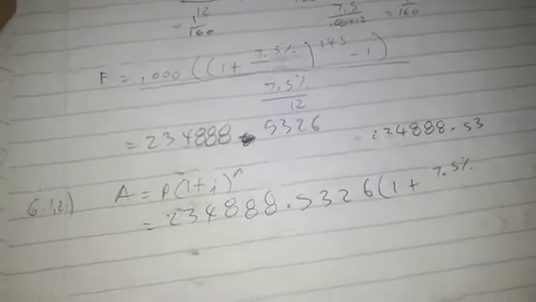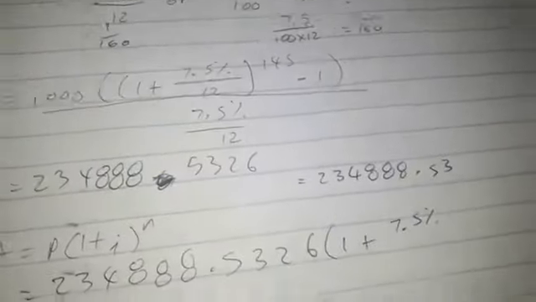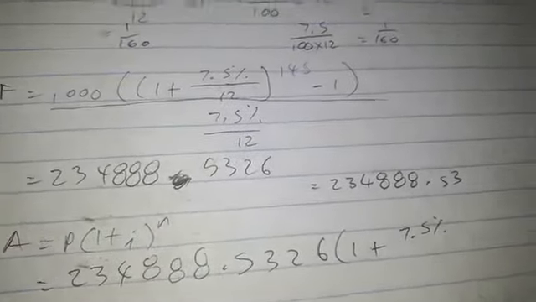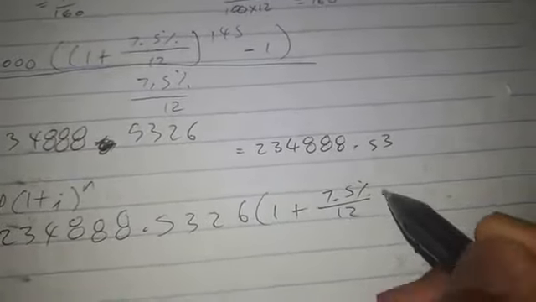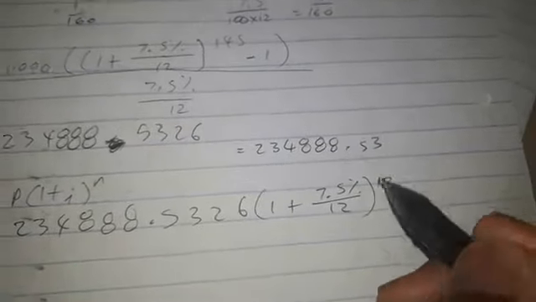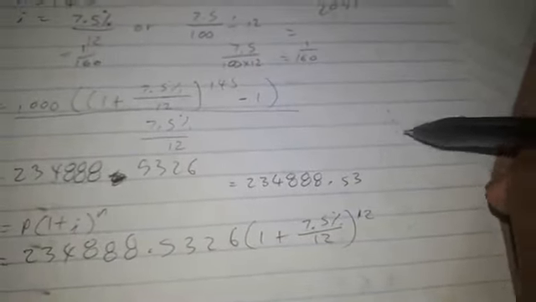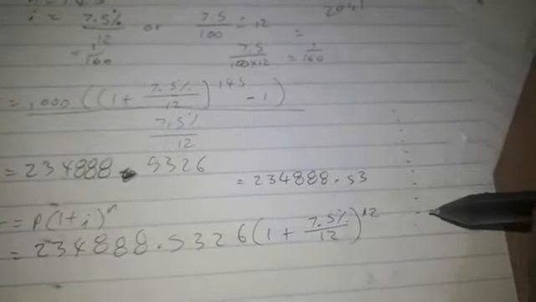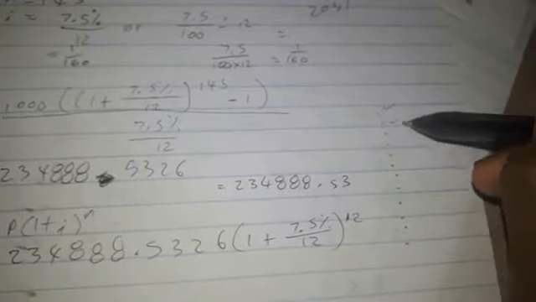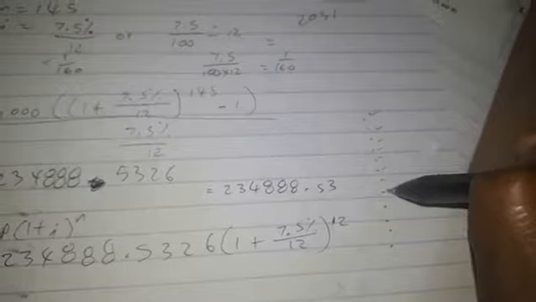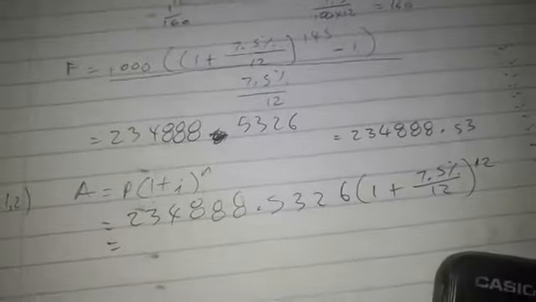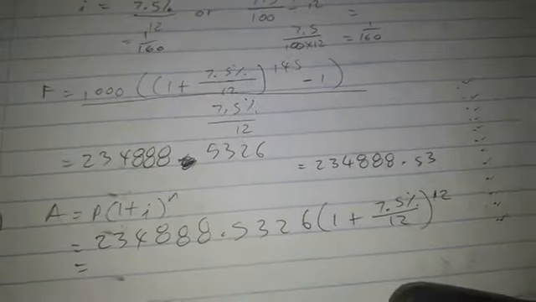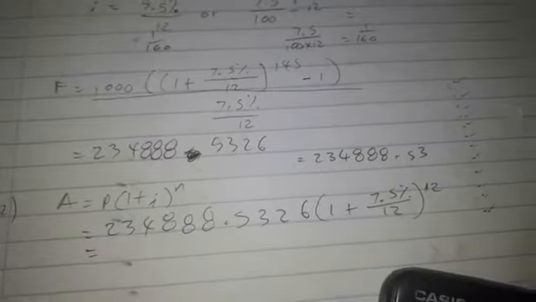Now you may be thinking to yourself, is this money still being compounded monthly? Yeah, of course. So this is still compounded monthly, and it's for 12 months, because it's from Feb, March, April, May, June, July, August, September, October, November, December, January. So 1, 2, 3, 4, 5, 6, 7, 8, 9, 10, 11, 12 months. Don't be afraid to count, otherwise it's going to come back to bite you.